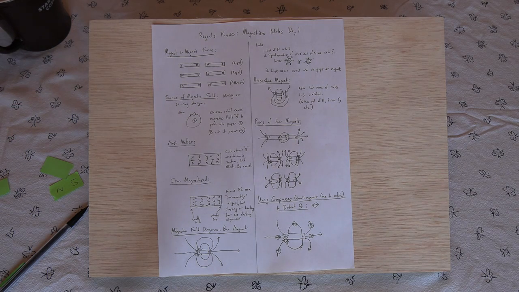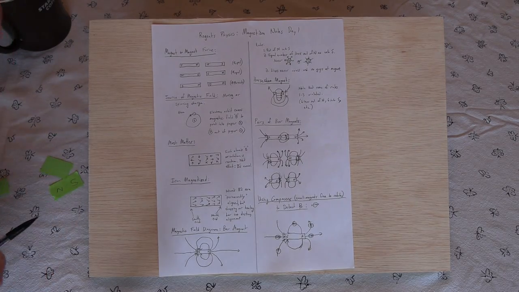Now, I purposely made a mistake in this diagram. Take a minute to see if you can figure it out, okay? And maybe you could pause the video, because I won't pause, that'll just be annoying. But pause and think about it. Okay, so what is the mistake?